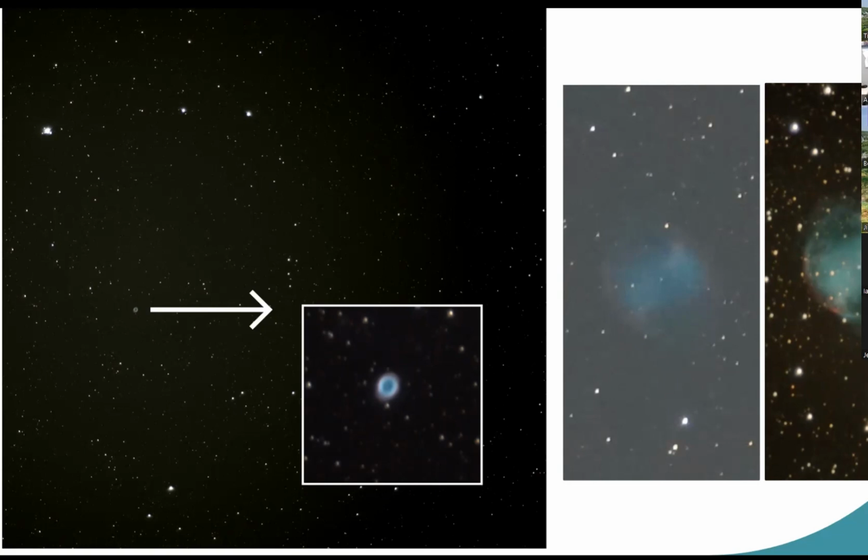On the right hand side is a very similar nebula. This is the dumbbell nebula. And the left hand is just a single exposure off the camera. You can see that something is there, but it's not nearly as high contrast and clear as when you stack it and post process it and get to the final right hand side picture.